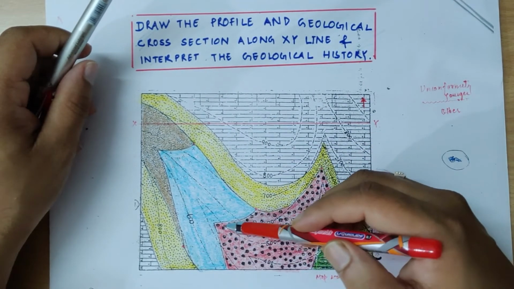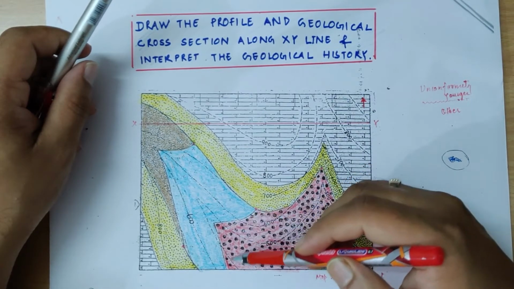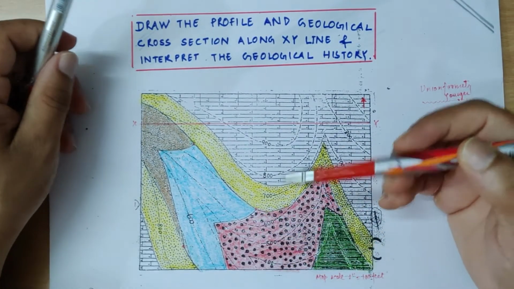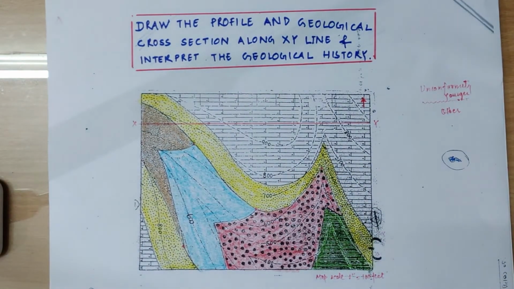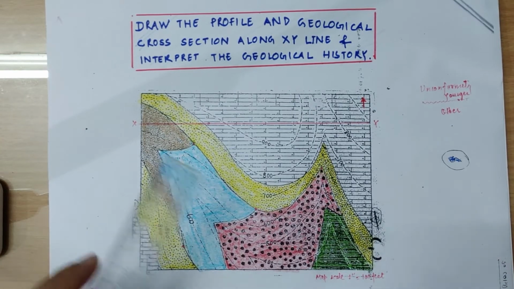That means that these older beds are dipping in nature. Further, if we analyze, we find that the strike lines are somewhat closer to each other. That simply means that dips in these areas are somewhat steeper.